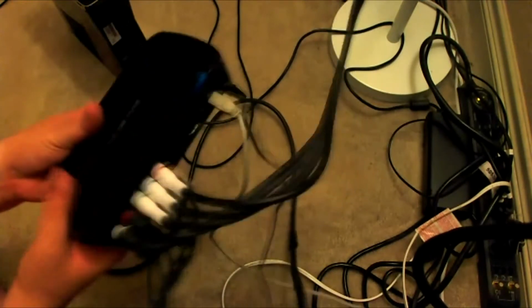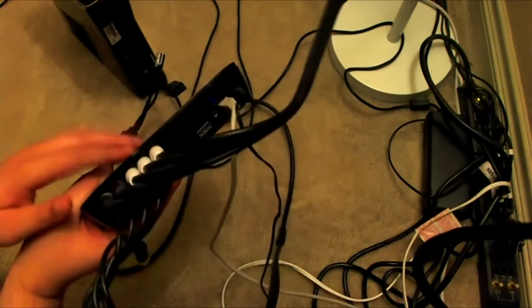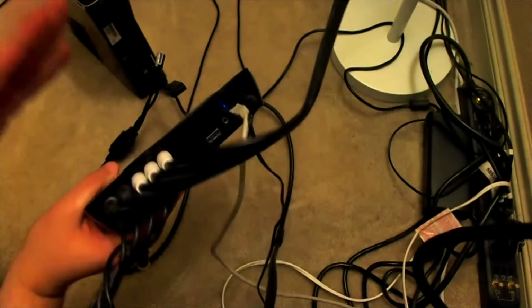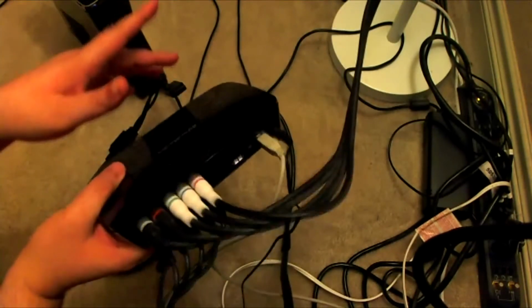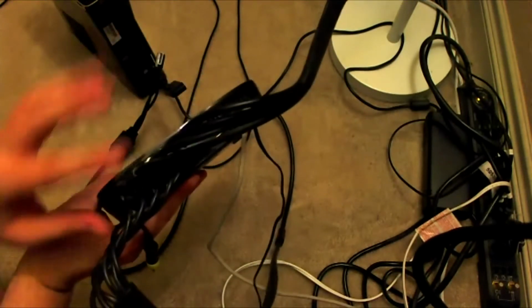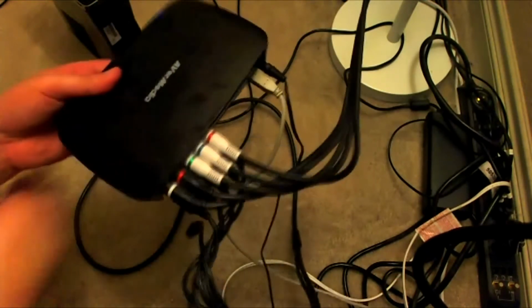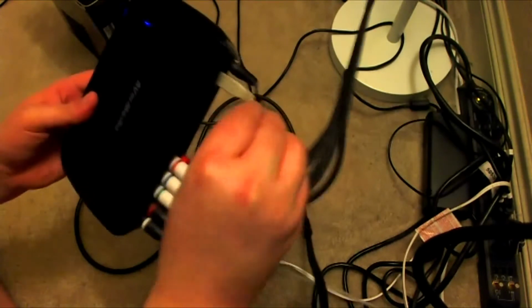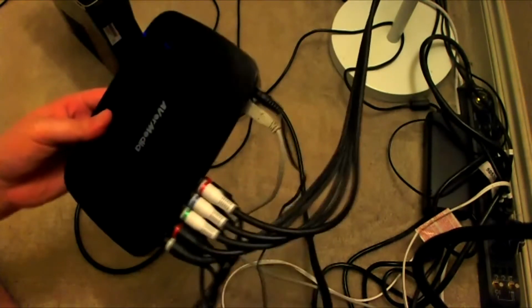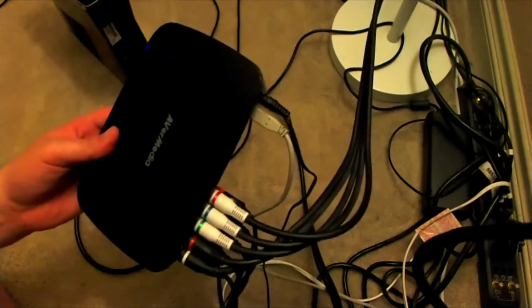So that's basically it. Pretty simple. Component cables on the upper tier go from the hardware to your TV. The lower level goes from the hardware to your Xbox. That's how you actually connect it. And then you connect the cable right here to the PC, and you're good to go. And I will show you the software in 1 second.